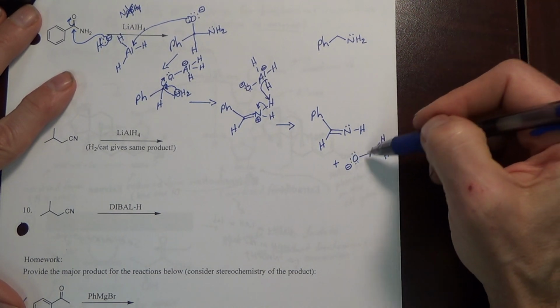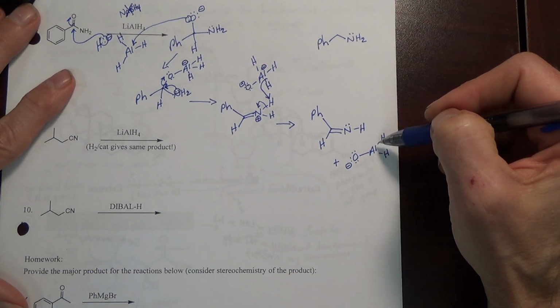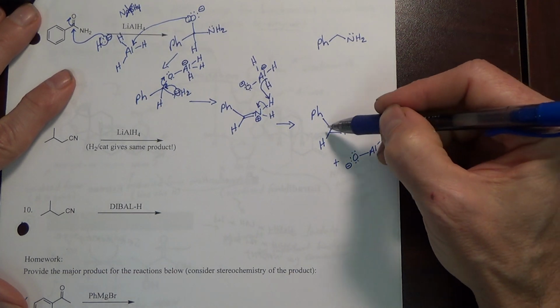This is eventually going to be treated with water. It's eventually going to become aluminum hydroxide. But this is an imine.